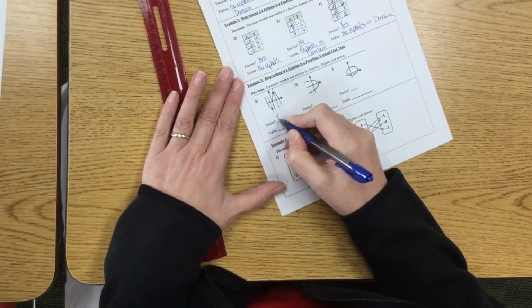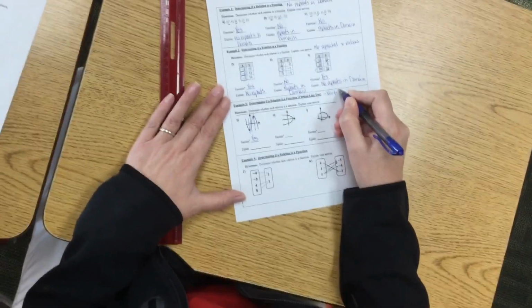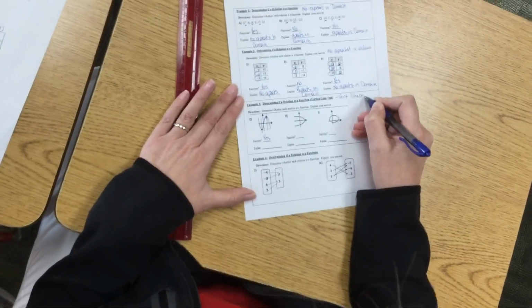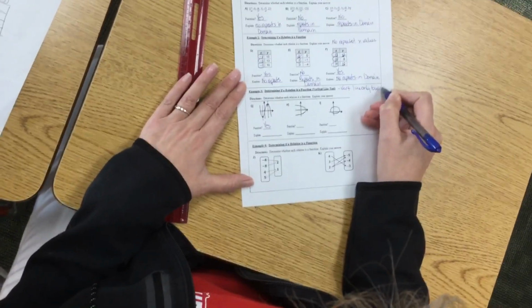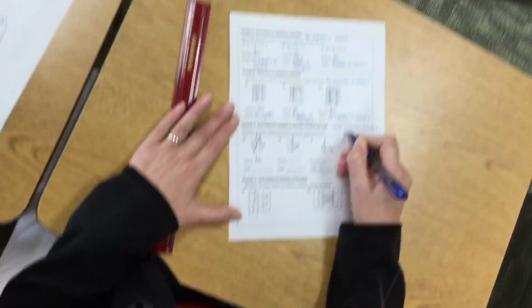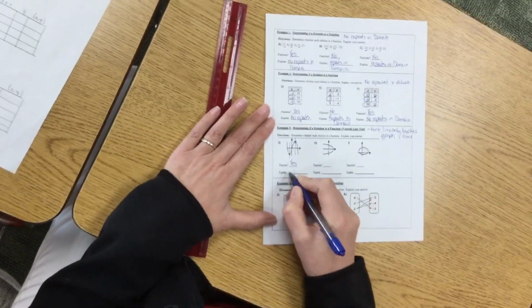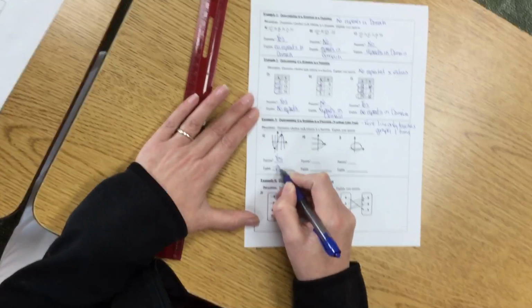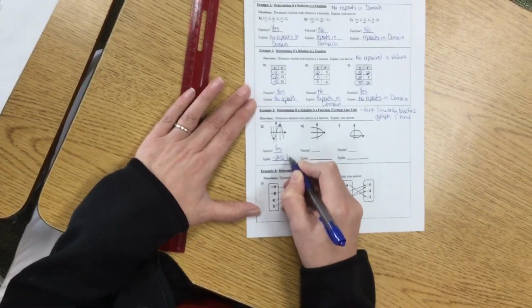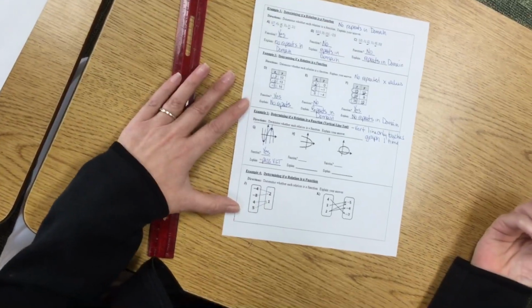So is this a function? Yes. The reason being is the vertical line only touches the graph one time. So passes vertical line test, VLT.